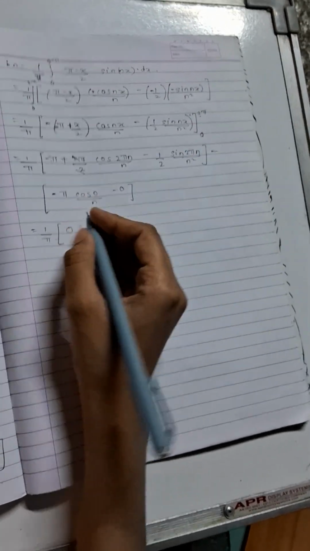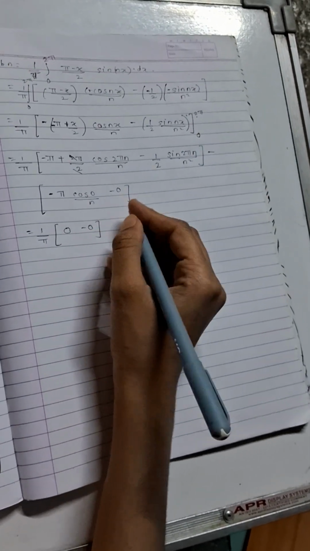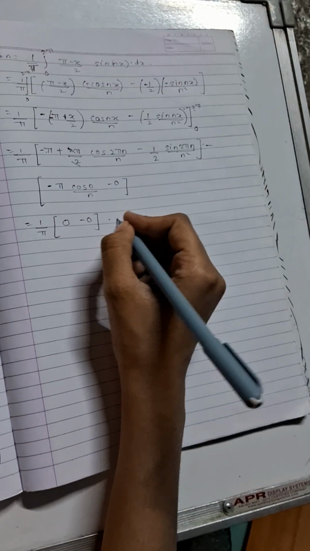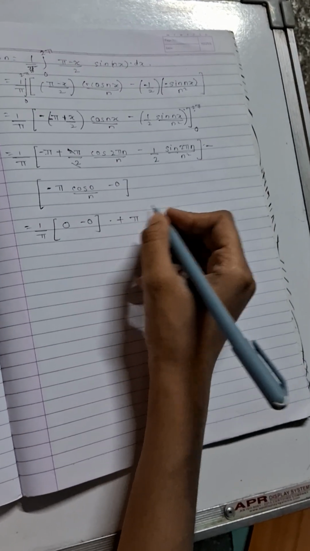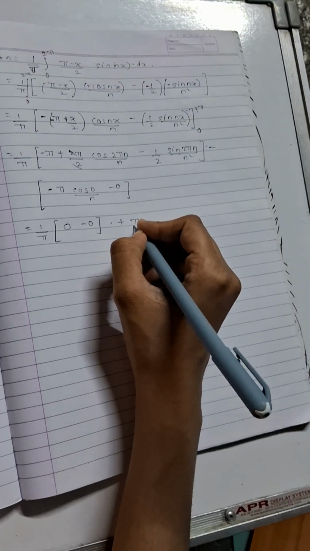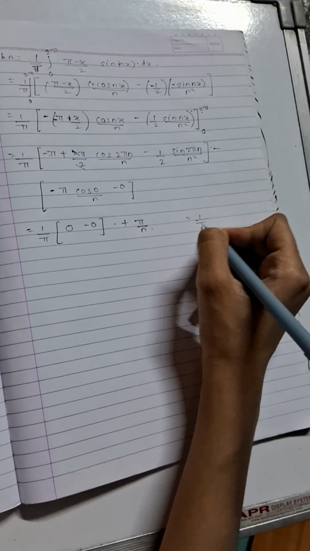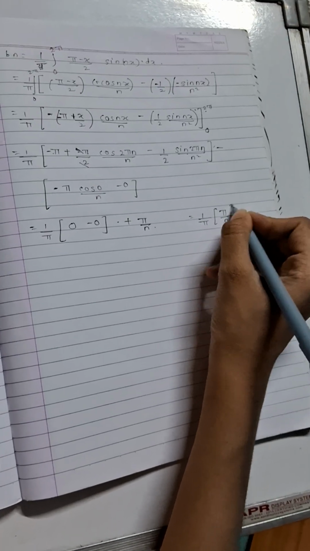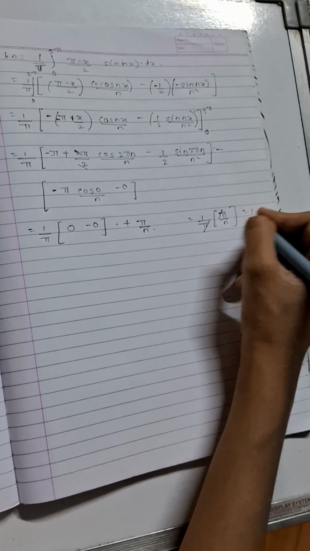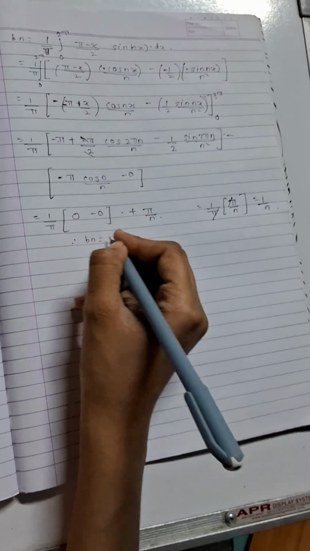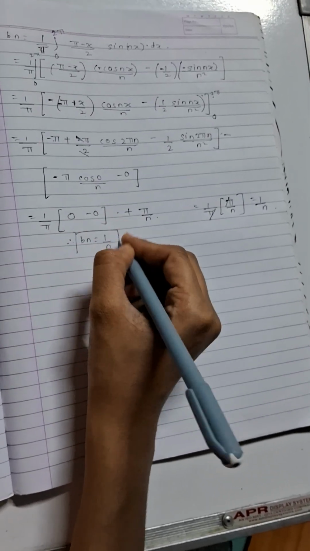Now cos 2 pi by n is nothing, it's 0. So now here I can write it as this minus becomes plus. This is pi, cos 0 is nothing but 1, so pi by n. So we have as it 1 by pi into pi by n. So pi gets cancelled and it's equal to 1 by n. So here I can see that the value of bn is equal to 1 by n.